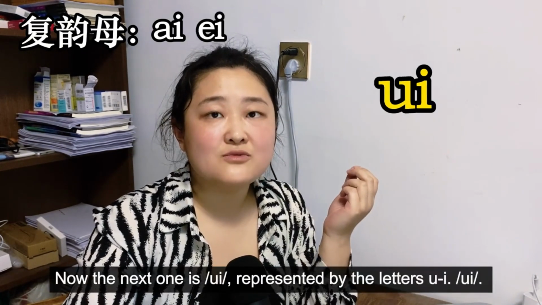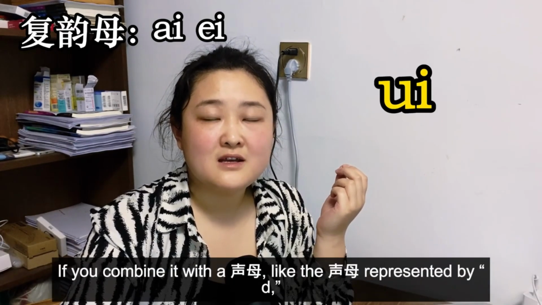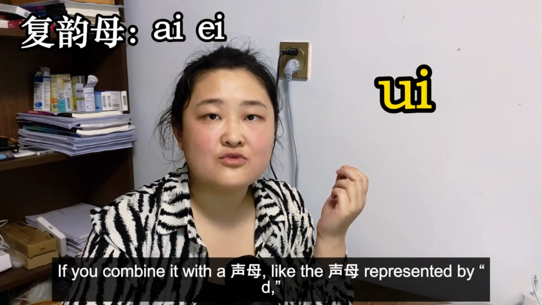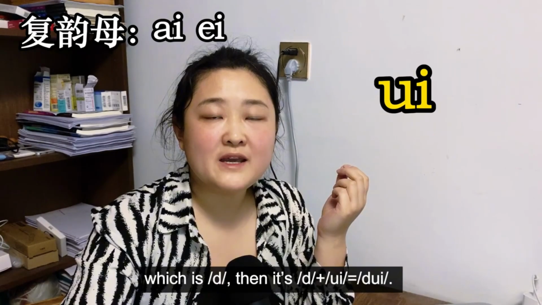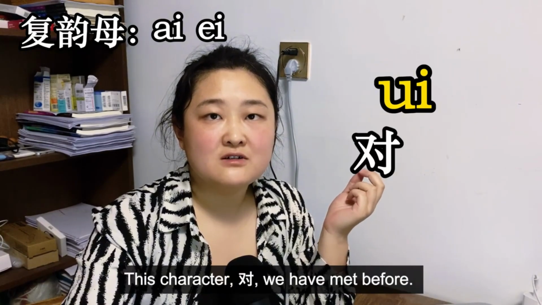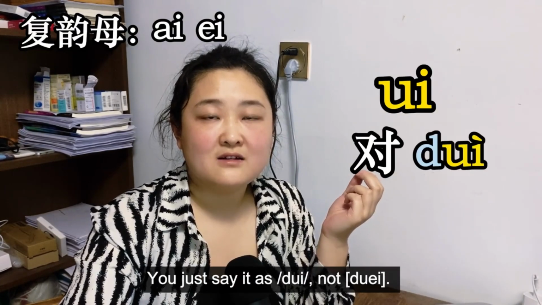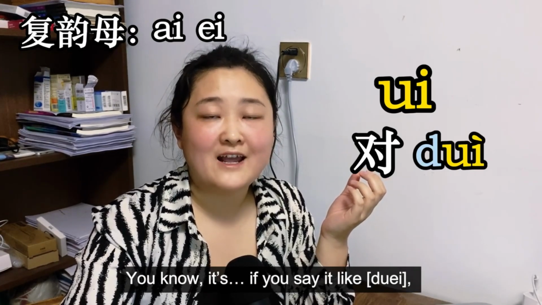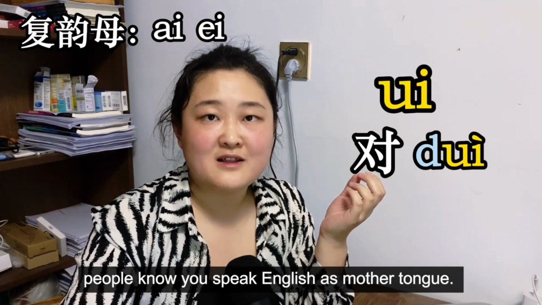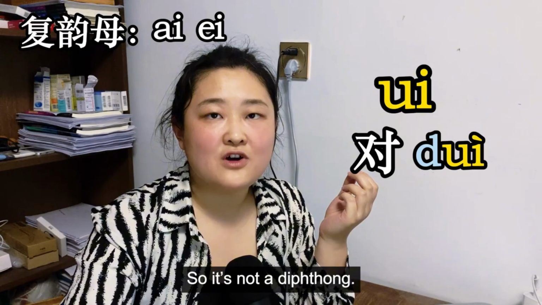Now the next one is uei, represented by the letters ui. If you combine it with the 声母 represented by d, then it's d, uei, 对. This character, 对, we have met before. It means correct or yes. You just say it as 对, not with a long English diphthong. If you say it that way, people know you speak English as mother tongue. It is 对, fast and crisp. So it's not a diphthong.